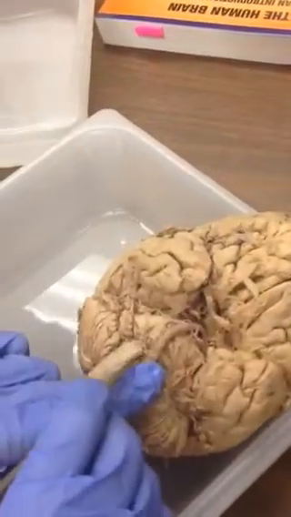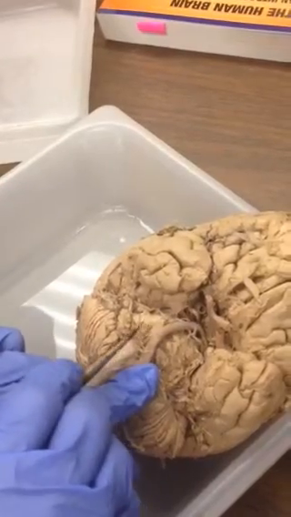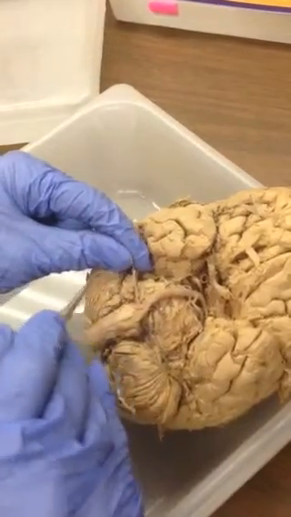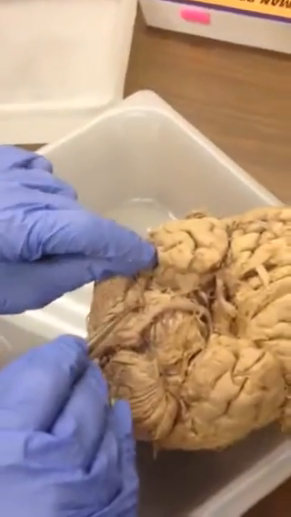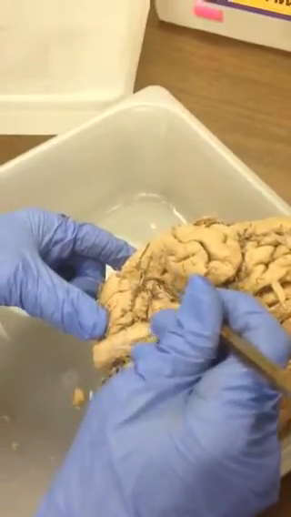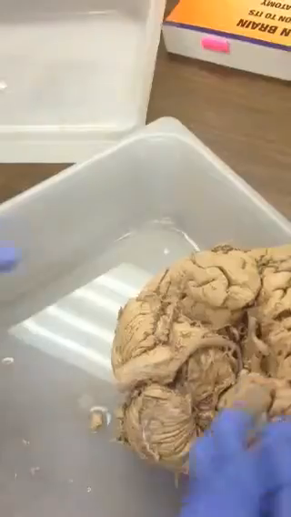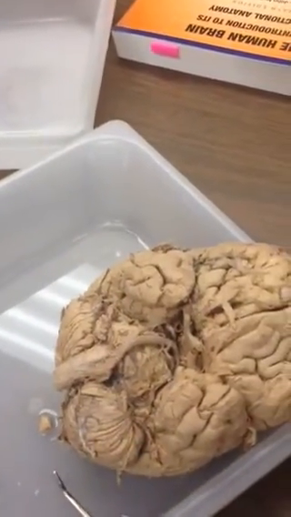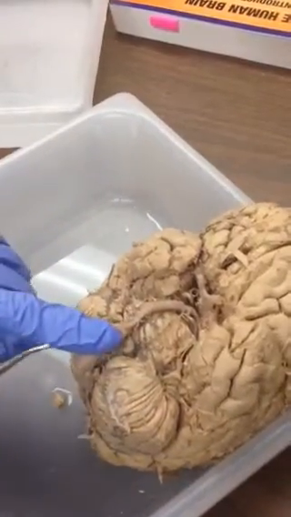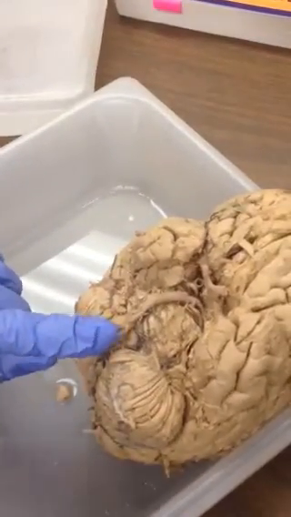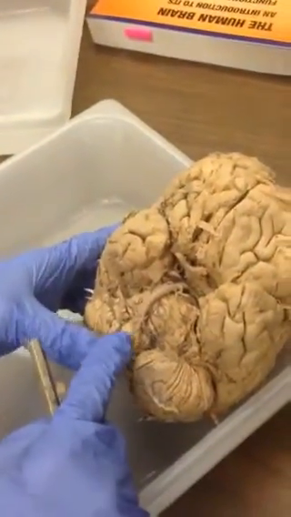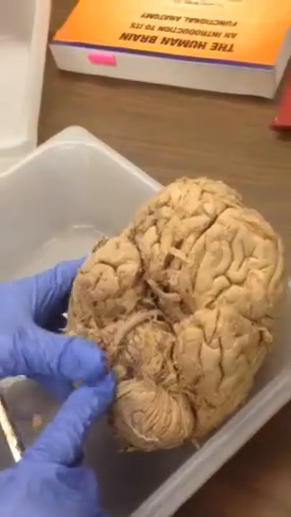On this side, this is probably it here. And if you follow that out, you see a branch. And one of these branches is likely the labyrinthine artery, which is going to go along with the eighth nerve and go in through the internal acoustic meatus to supply the labyrinth, the inner ear. So sometimes the labyrinthine artery comes directly off the basilar artery, but most of the time it comes off a branch of the anterior inferior cerebellar artery.